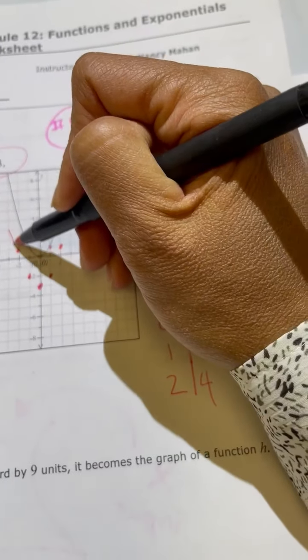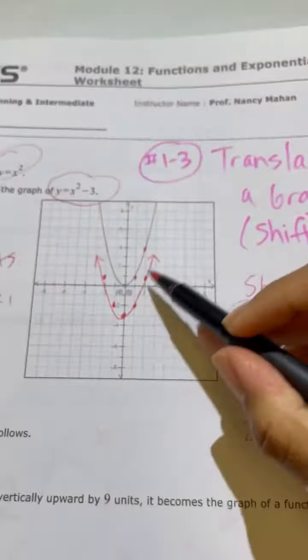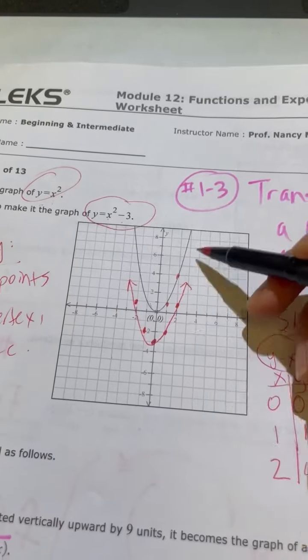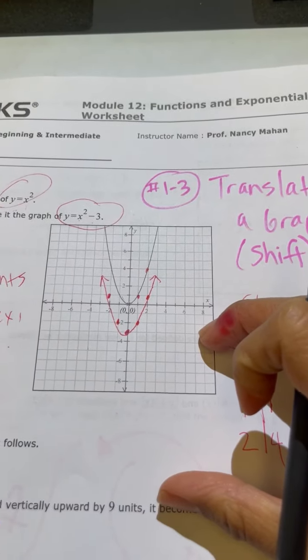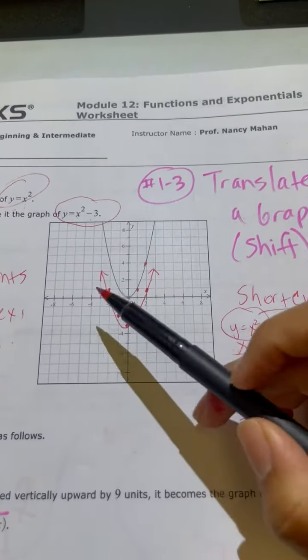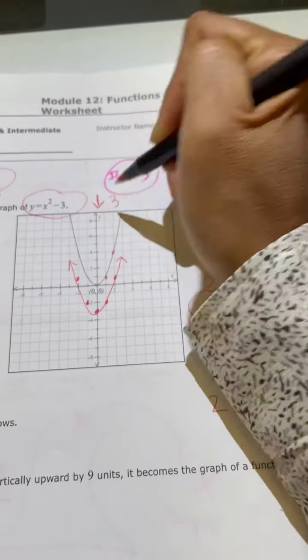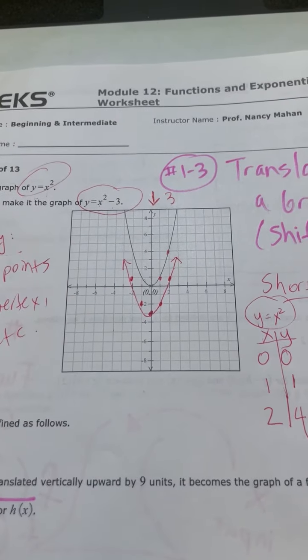So here I could graph it, and it looks like it's the exact same shape as its root function, but just shifted down 3 steps. Does that make sense? So the shape is exactly the same. The only thing that changed is that I shifted down 3 points. And that's the shortcut of doing this problem.